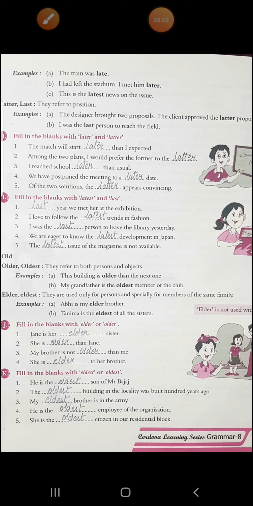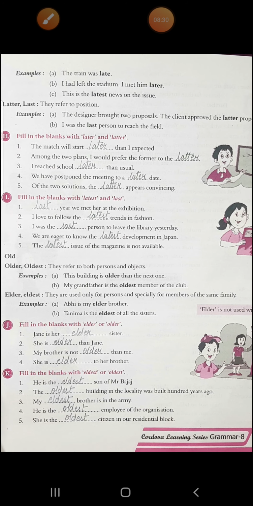See here the example, the train was late. I told you we are referring to time. For example, I'm saying the train was supposed to come at 3 o'clock, but it has come at 4 o'clock. So the train is late. So we can say by this word late, we are referring to time.